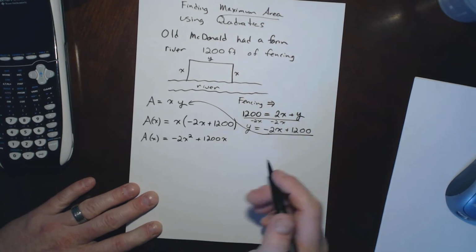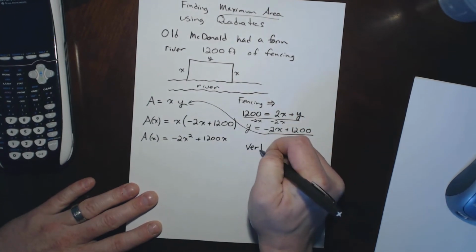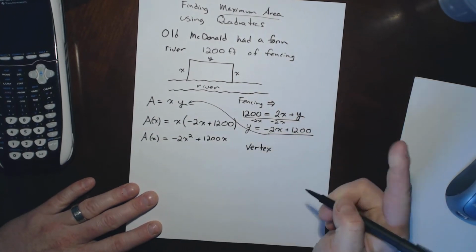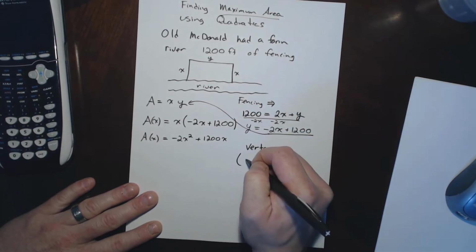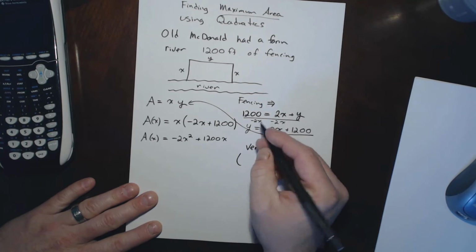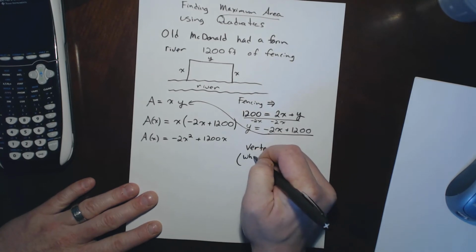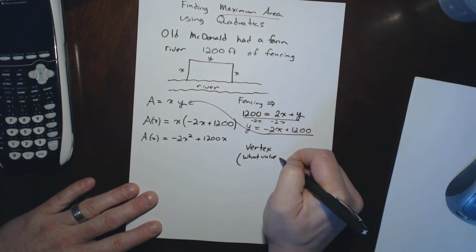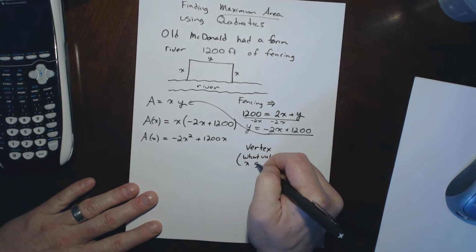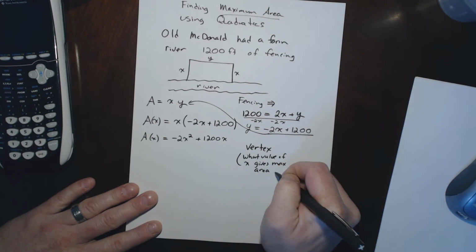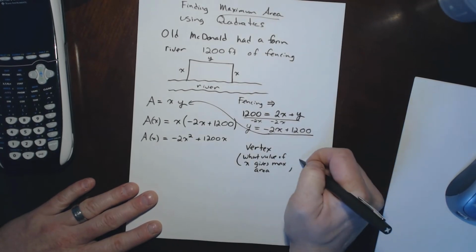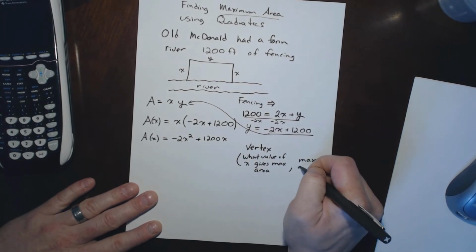With my quadratic now, I can find my vertex. And my vertex is going to give me two pieces of information. It's going to be what value of x gives me my maximum area, and then the y-coordinate is going to be the actual maximum area.